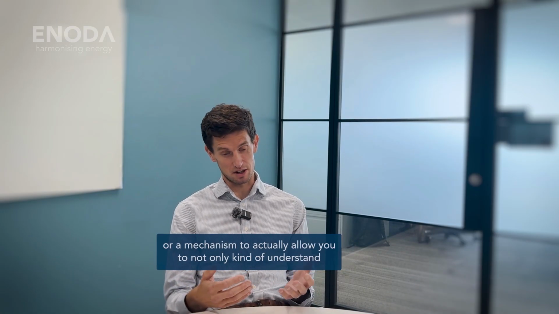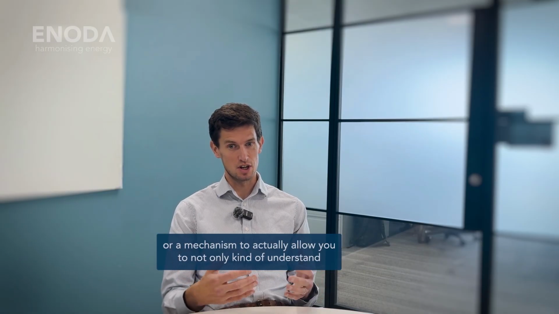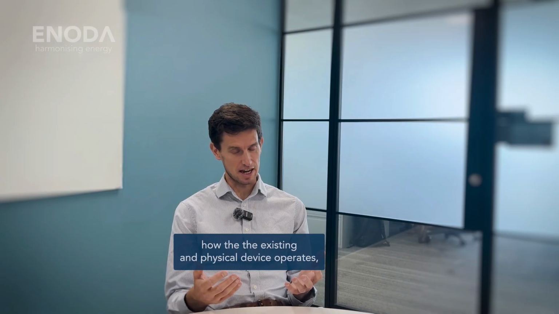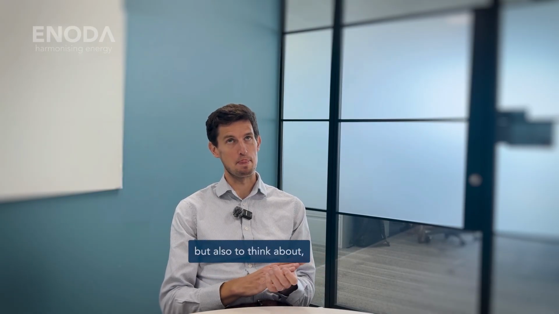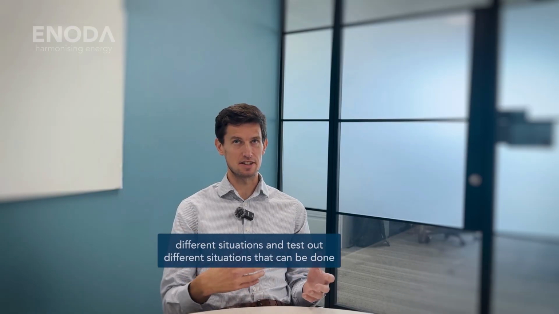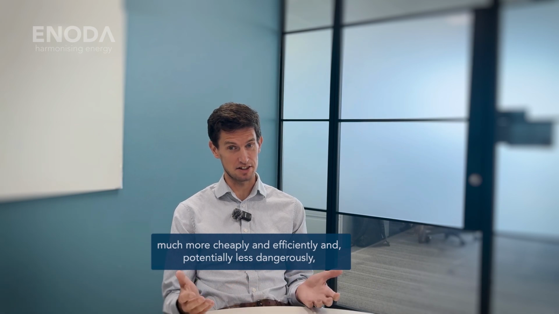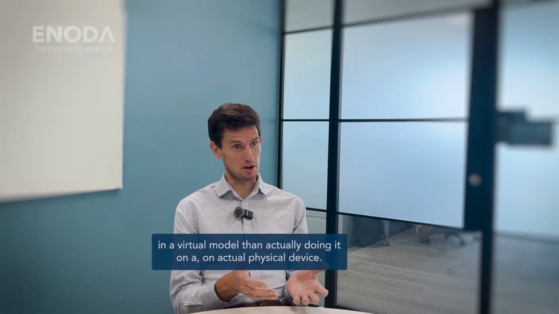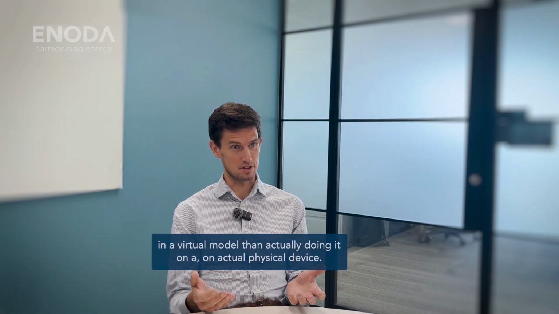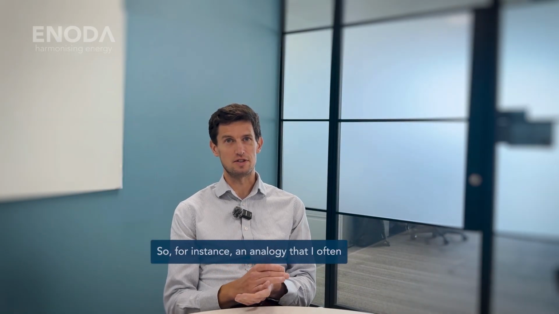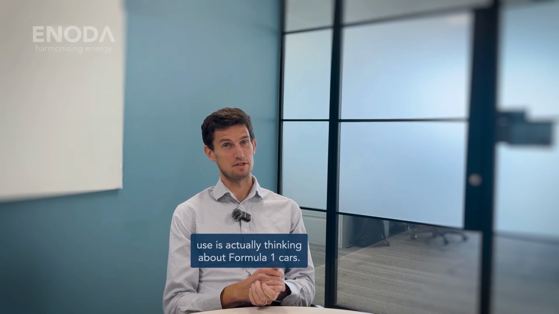and providing a tool or mechanism to allow you to not only understand how the existing physical device operates, but also to test out different situations that can be done much more cheaply and efficiently and potentially less dangerously in a virtual model than actually doing it on a physical device. So, for instance, an analogy that I often use is Formula One cars.